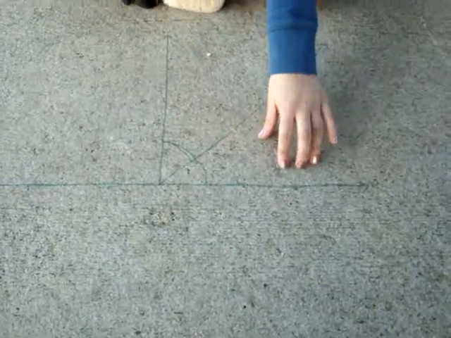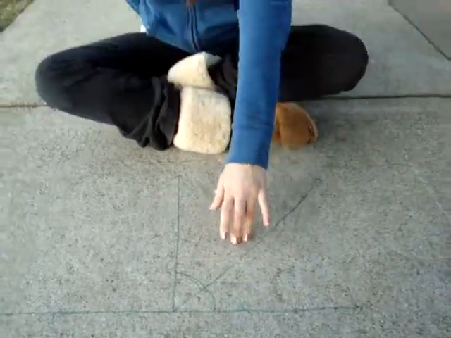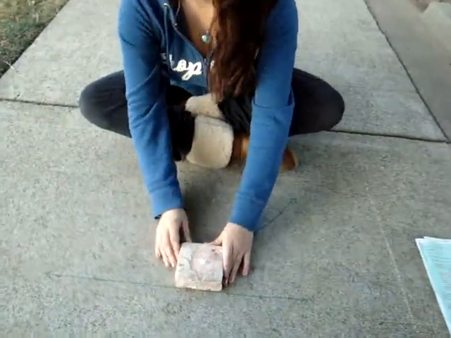This is a complementary angle. Both of these angles sum up to 90 degrees, which makes this a right angle. If two angles come together and sum up to 90 degrees, then they are complementary to each other.